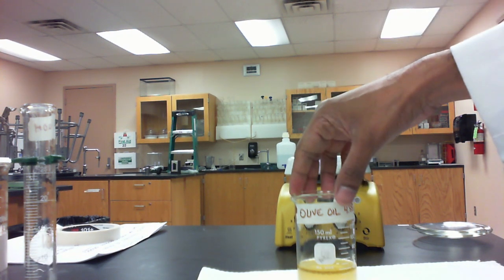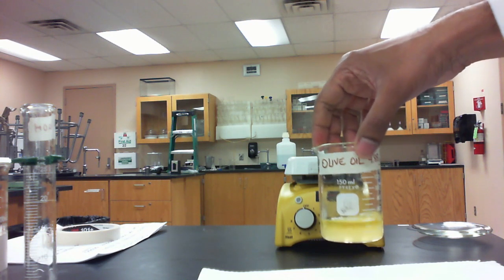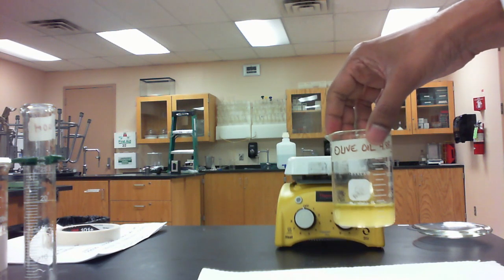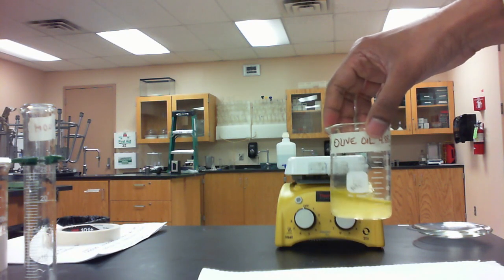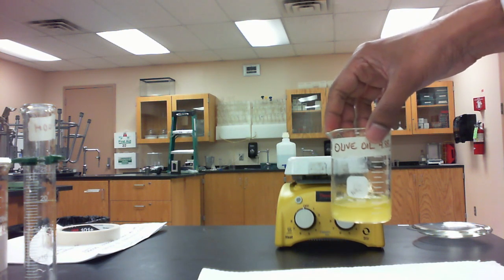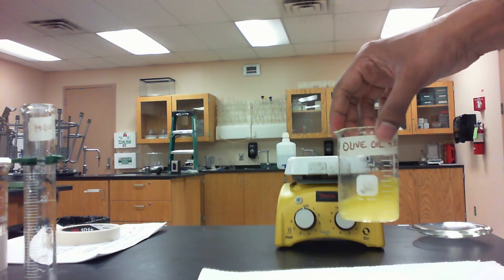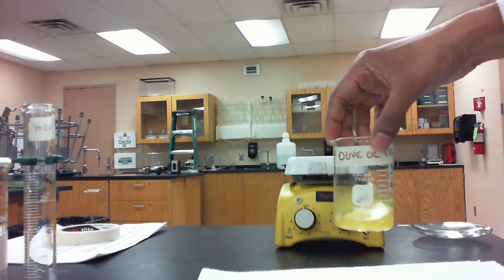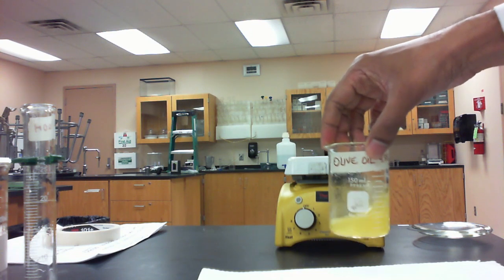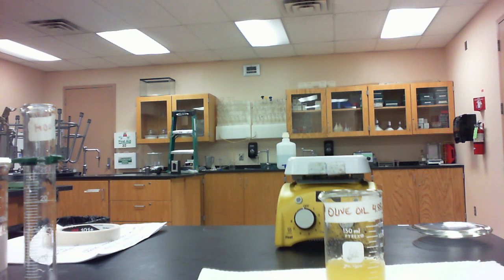A couple things to notice when I added the sodium hydroxide and the ethanol to the olive oil: you notice that there are 2 layers that form. The top layer that looks a little oily, that's the olive oil itself. Olive oil tends to be a little less dense than the solution that it's in right now, so it's going to float to the top. If I swirl it around to get it uniformly mixed, eventually it's going to separate back into those 2 layers.